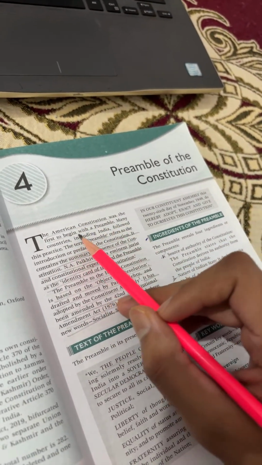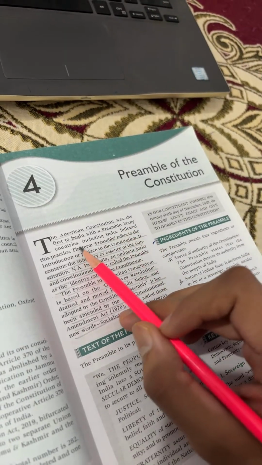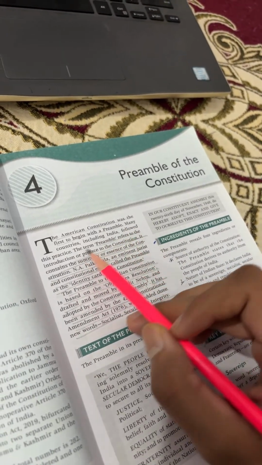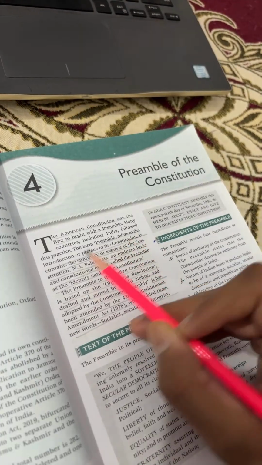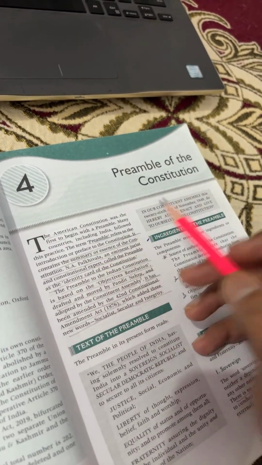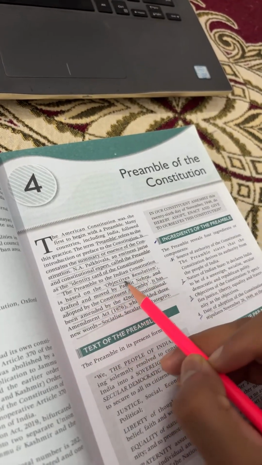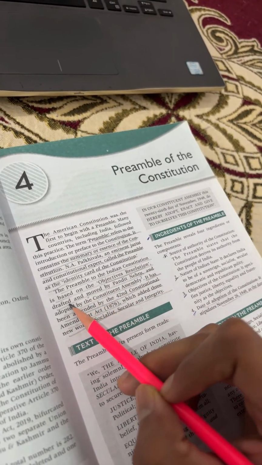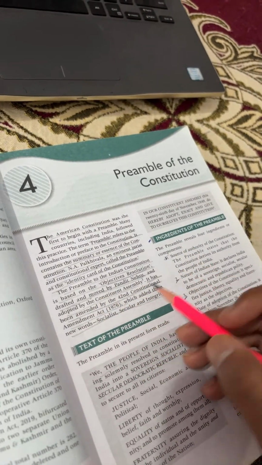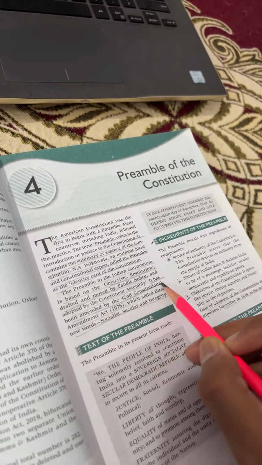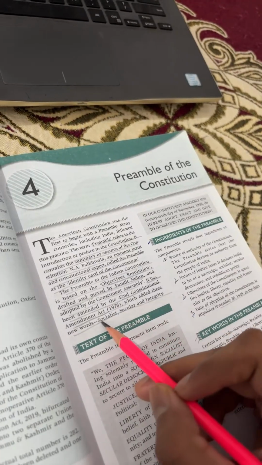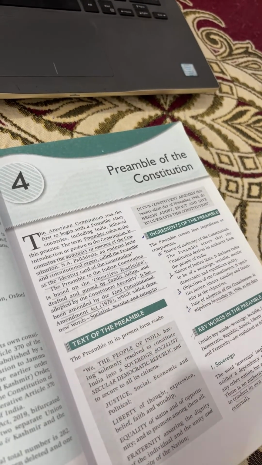The American Constitution was the first to begin with a preamble. Many countries, including India, followed this practice. The term preamble refers to the introduction to the Constitution. The preamble to the Indian Constitution is based on the objective resolution drafted and moved by Pandit Nehru. It has been amended by the 42nd Constitutional Amendment Act: socialist, secular, and integrity.